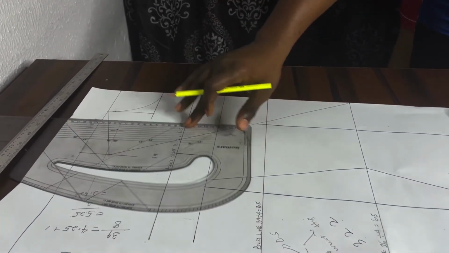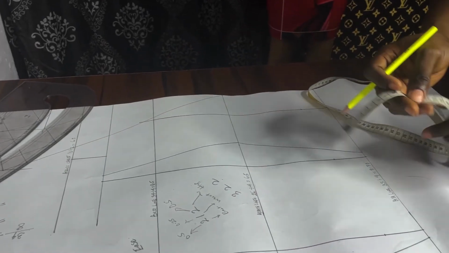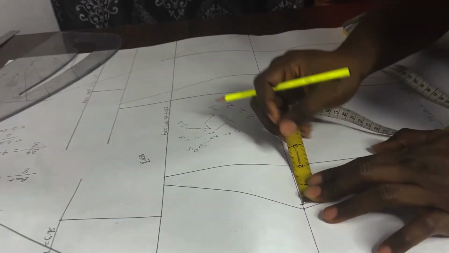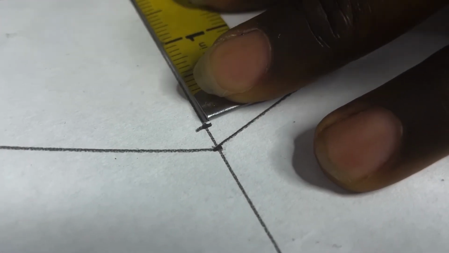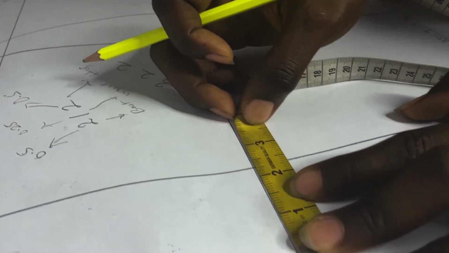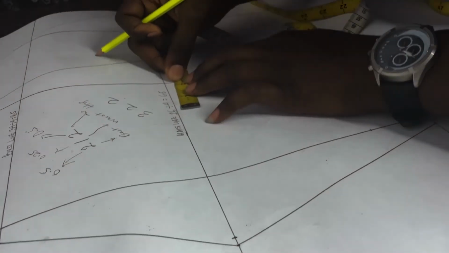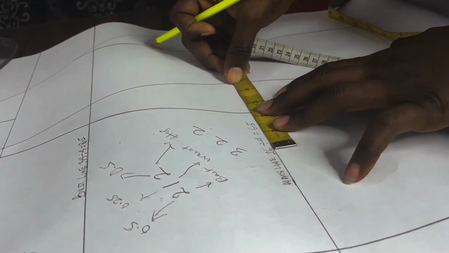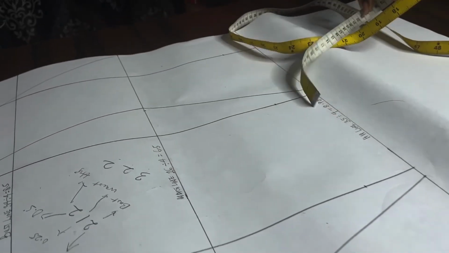So what do we do now? We are going to be inputting our darts. How do we input our darts? By measuring from this point. You're not measuring from the waist side. You have taken an ease of about 2 to 8 of an inch out of that part, which is your ease. So we are adding this to this, then adding this to this, stopping at that point where you have the ease also. So we have about 4.75.